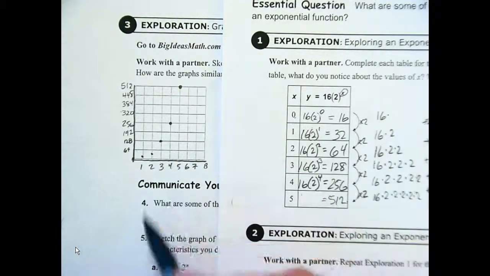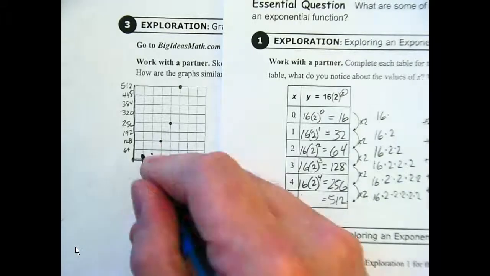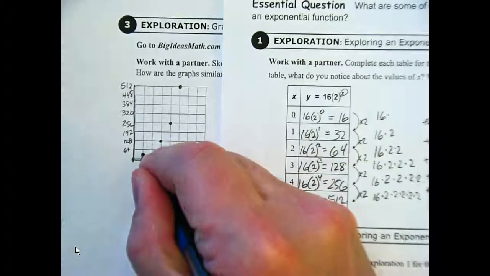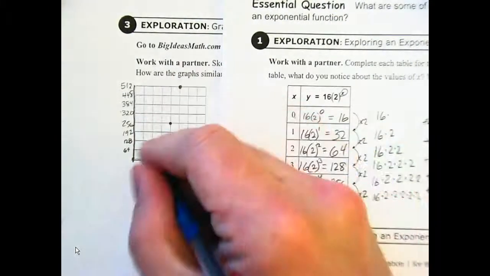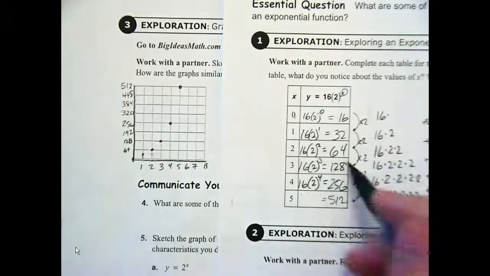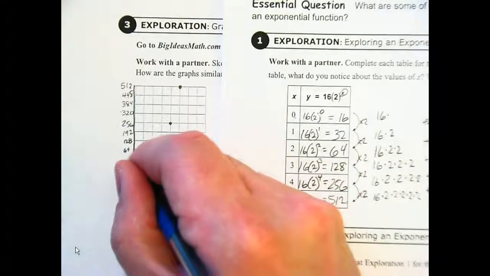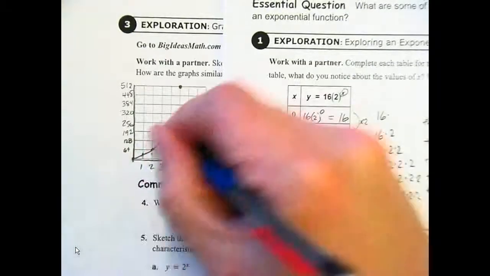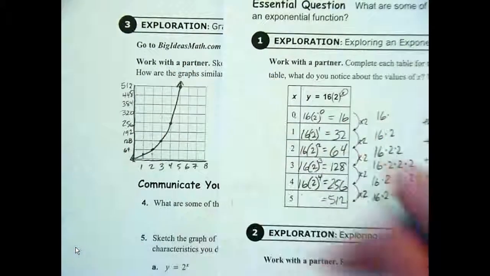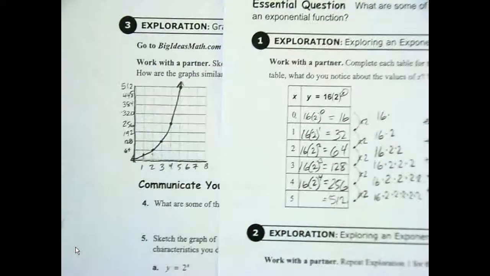Did I miss one? 32 should be right there. I think I missed the point there. There we go. Don't forget your arrows on the end. It continues to go.